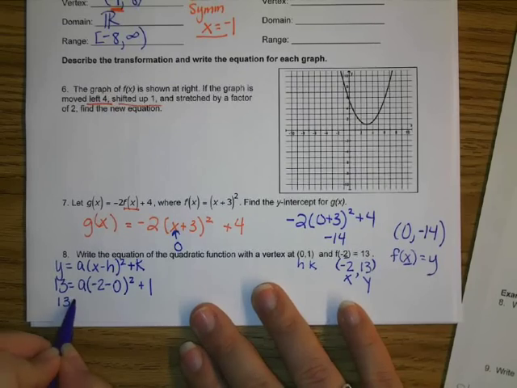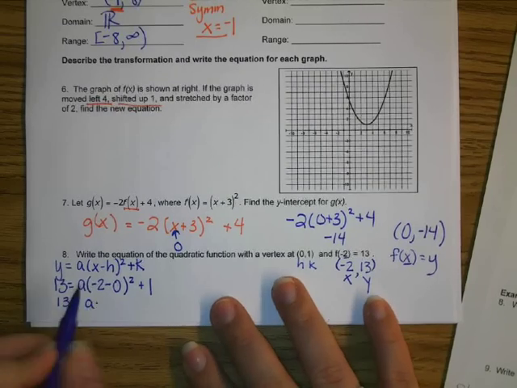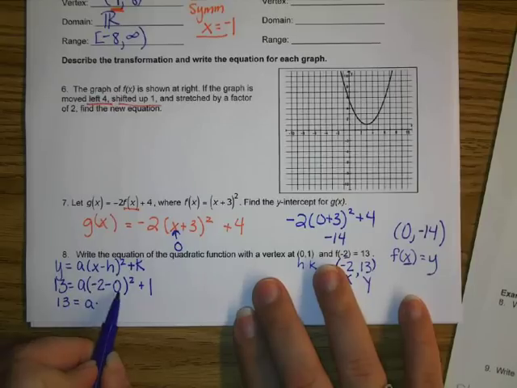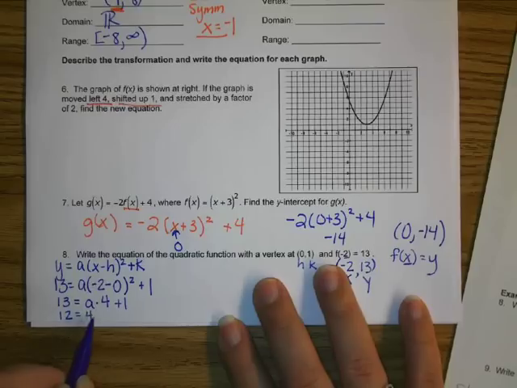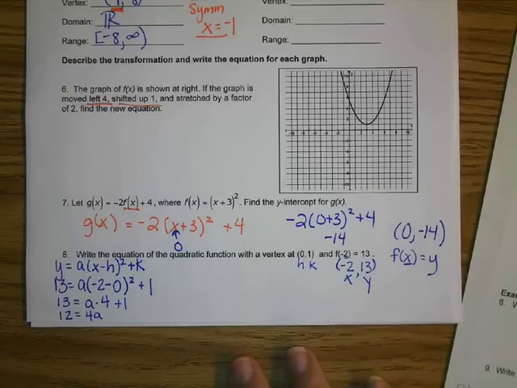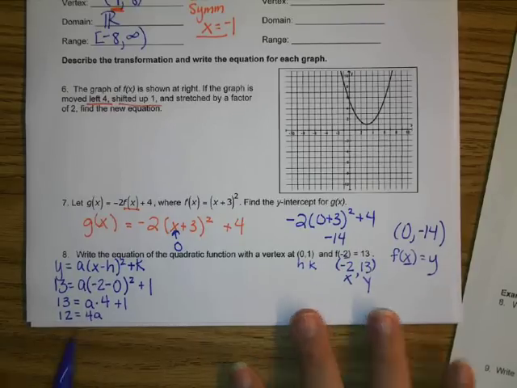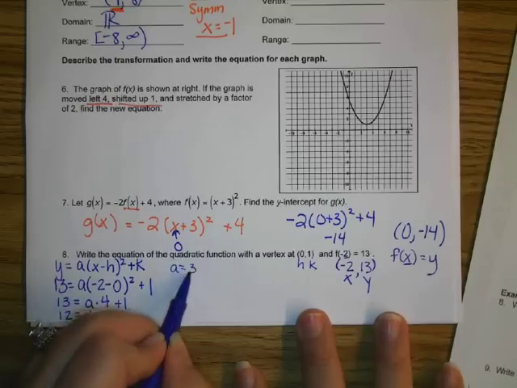So we have 13 equals a times (-2 minus 0 is -2) squared is 4, plus 1. Subtract 1 from both sides, and I have 12 equals 4a. And so divide both sides by 4, and a equals 3.